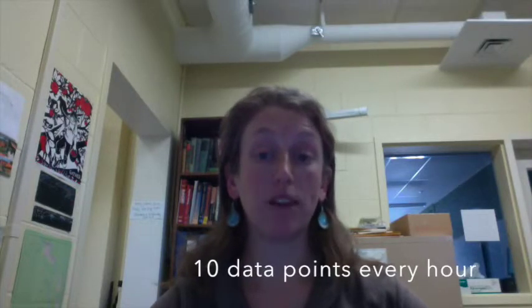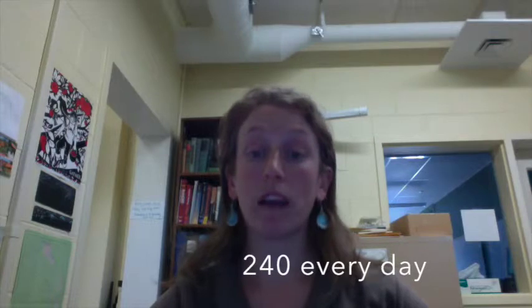If a temperature data logger is collecting data every 6 minutes, that means we have 10 data points every hour, 240 every day, and 87,600 data points every year. If that same temperature data logger is collecting data every 3 minutes instead of every 6, we've just doubled that to 175,200 data points for a single data set.